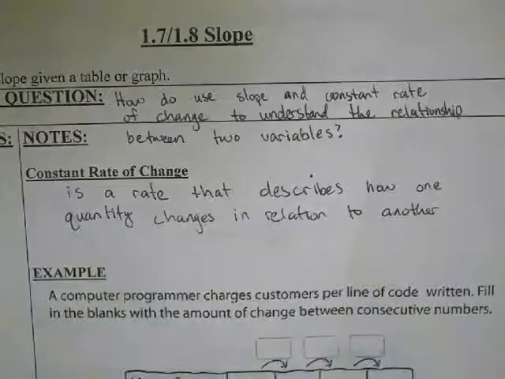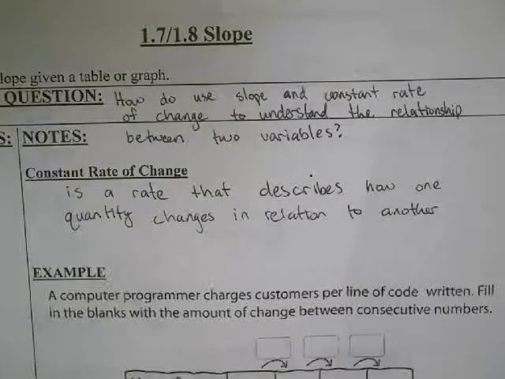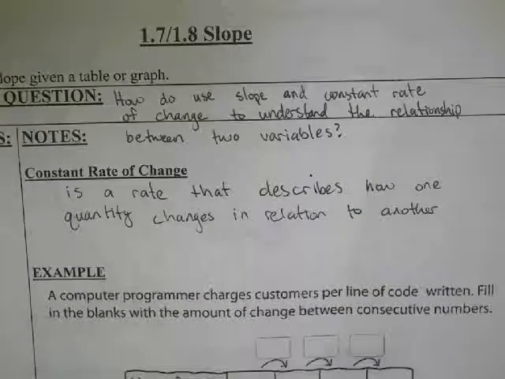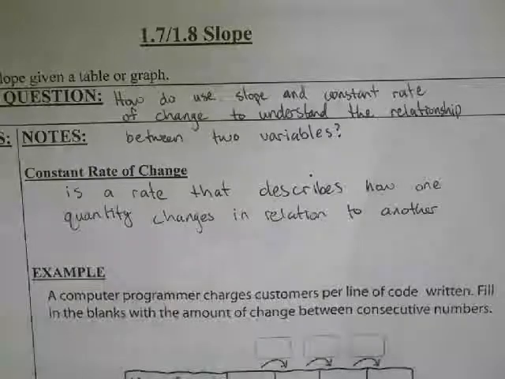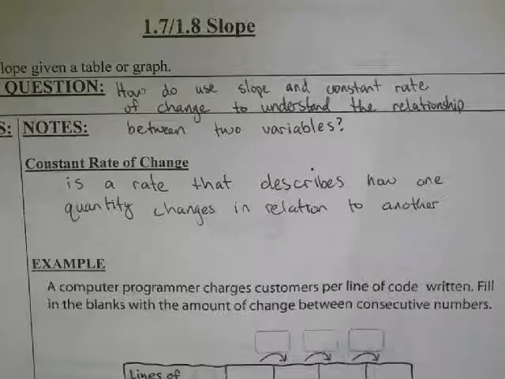So both quantities are changing, but how do they change together? As one changes, the other will change. As you buy more pencils, you spend more money. So things like that. All we have to do is this one example here on this page.